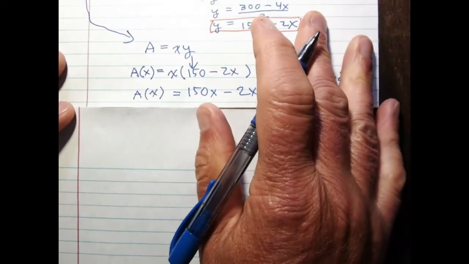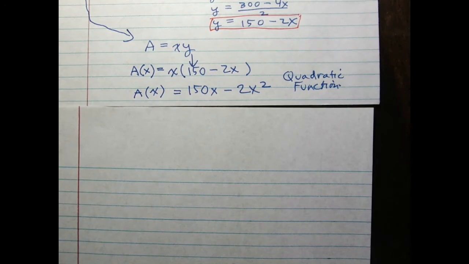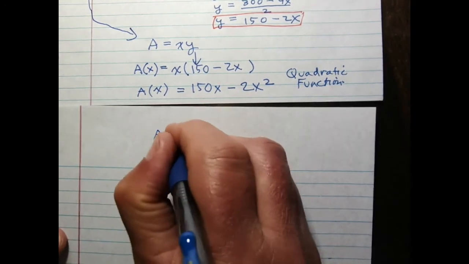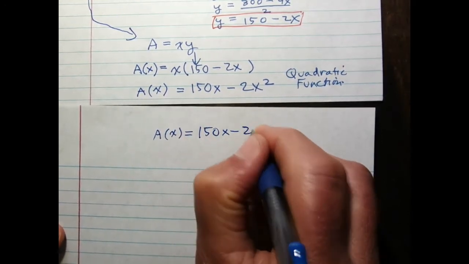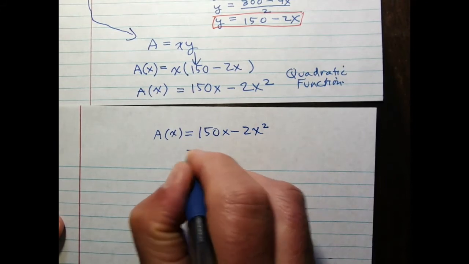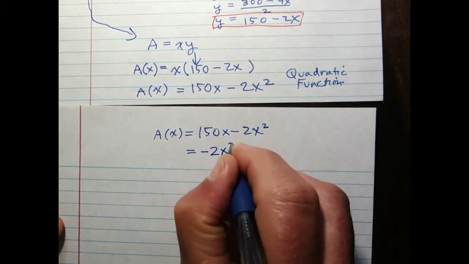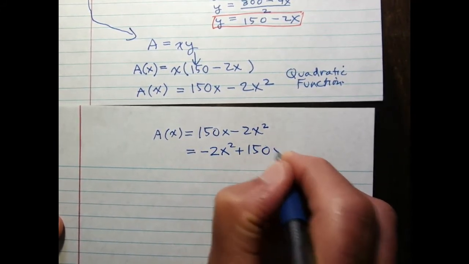Now, I'm going to copy onto another sheet of paper here. Let's see, we got A of x equals 150x minus 2x squared. Of course, that's the same thing as minus 2x squared plus 150x.